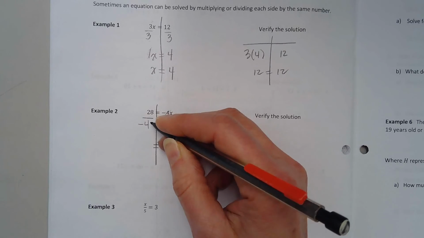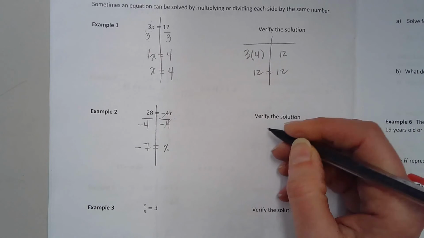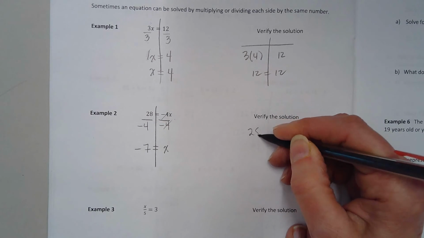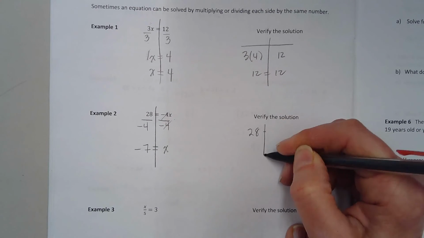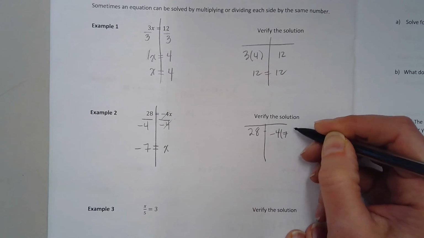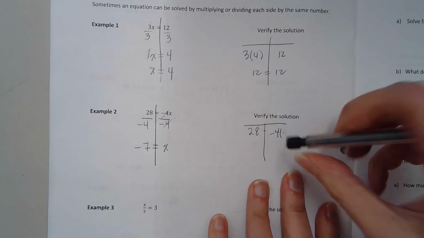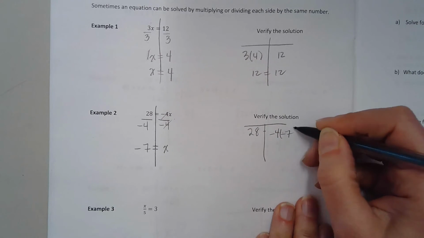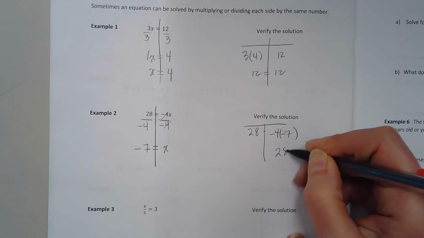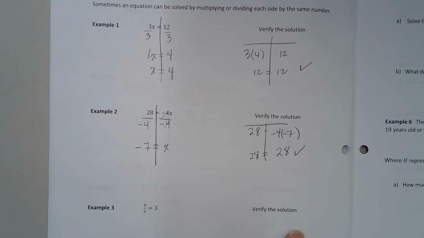So 28 divided by negative 4 is negative 7. So we'll verify that. Negative 4 times negative 7. A negative times a negative is a positive, so I get 28 equal to 28, so I verified that as well.